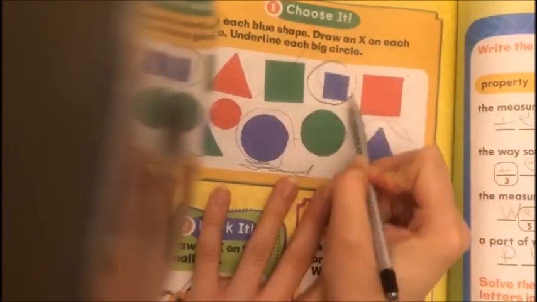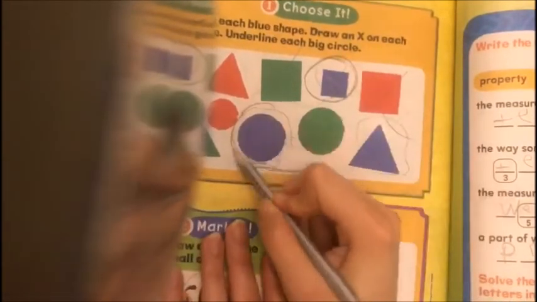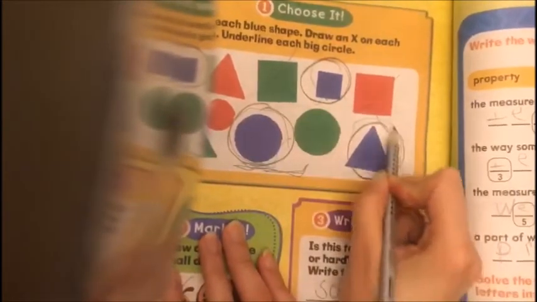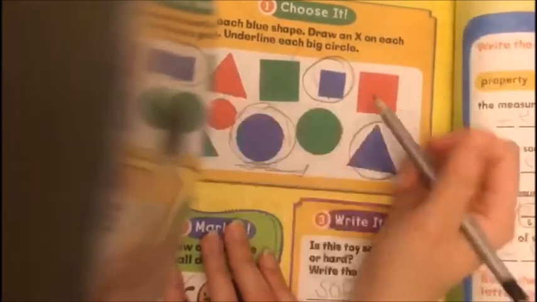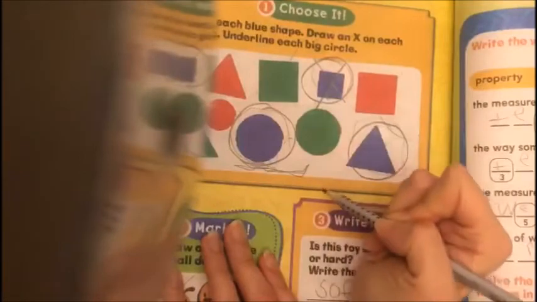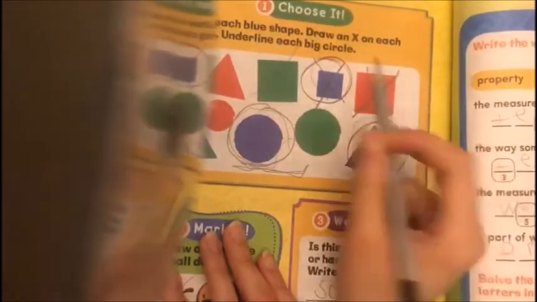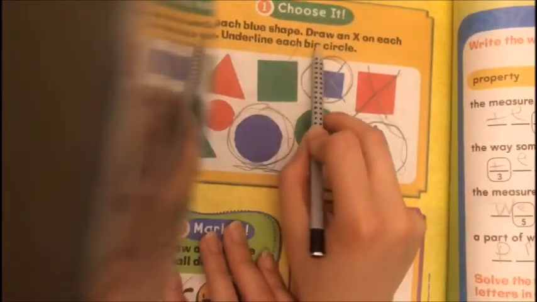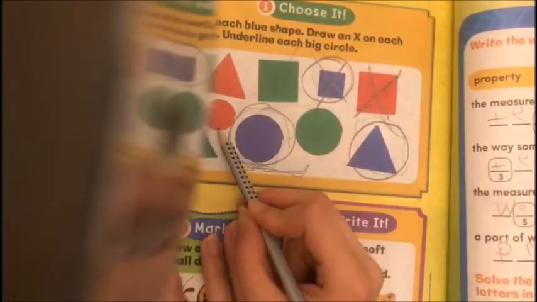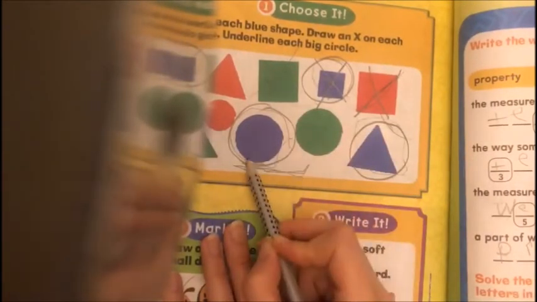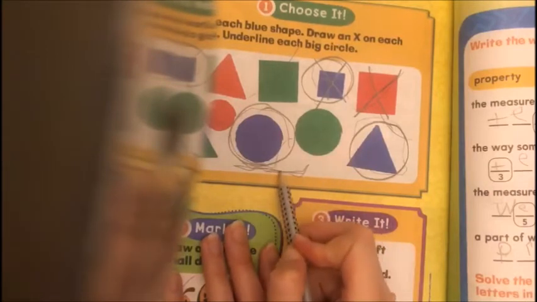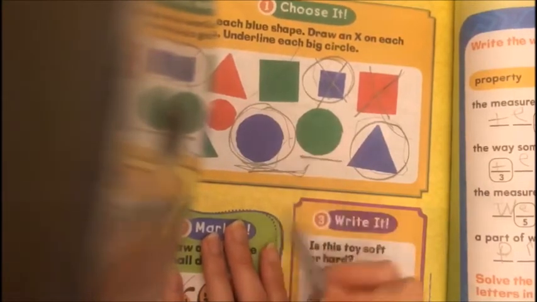This is blue, let's circle it, and this is blue, we're going to circle it, and this is blue. Now they said draw an X on the square. This is a square, we're going to draw an X on it. This is a square, and draw an X on it. That's it. And they said underline each big circle. Is this a big circle? No, because those are big circles. So you're going to underline this and this as well.